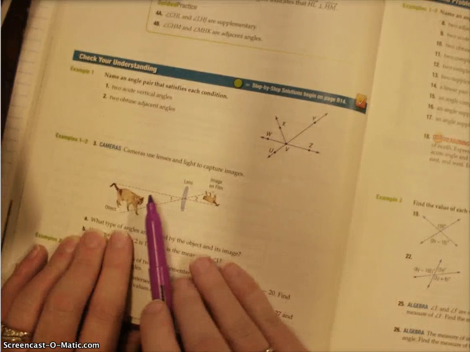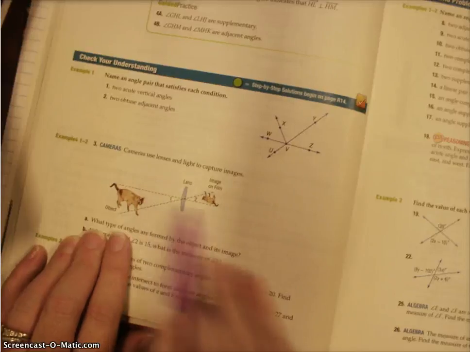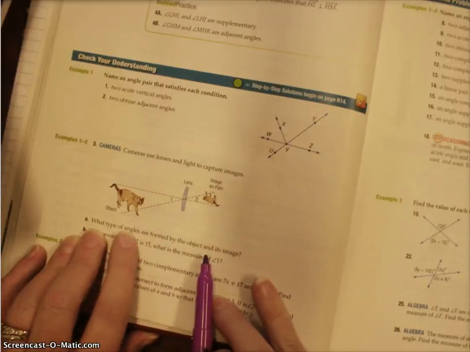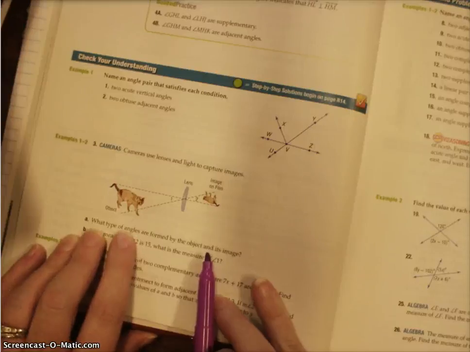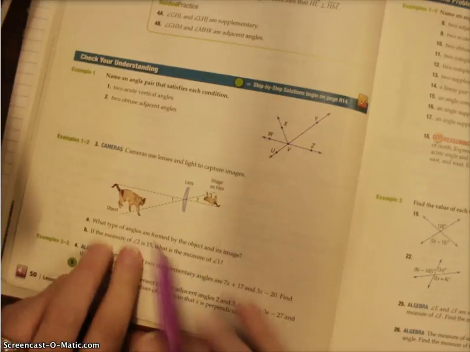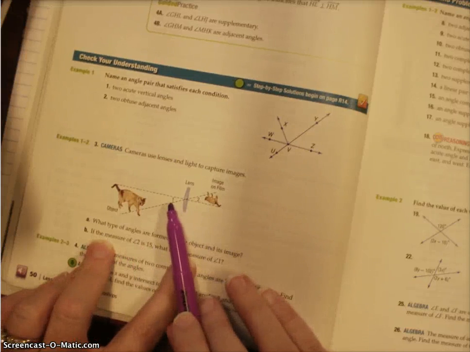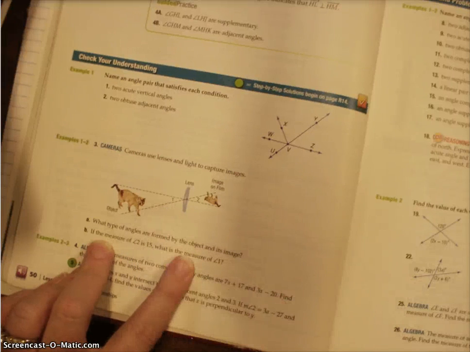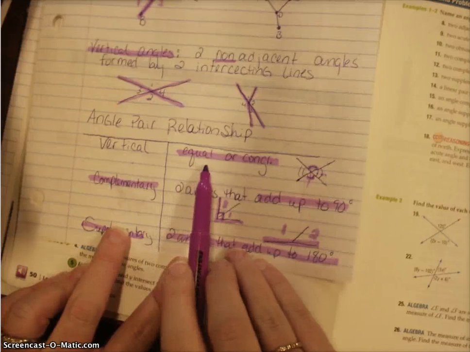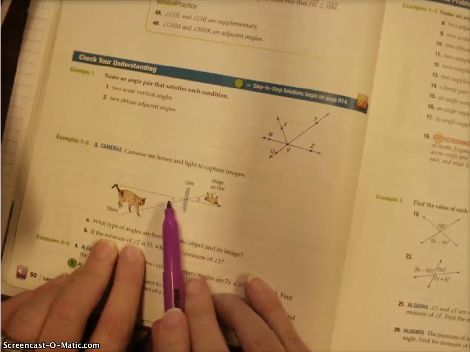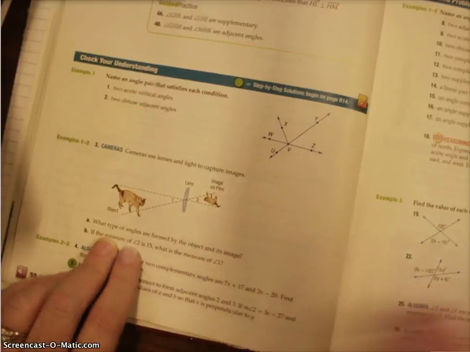Looking at this one here, this should tell you you've got two totally straight lines. What kind of angles are going to be formed here? Vertical. Okay. If the measure of angle 2 is 15, what's the measure of angle 1? Well, I just told you they were vertical. And what do we say about vertical angles? They're equal. So if that's 15, then its vertical angle has to also be 15.